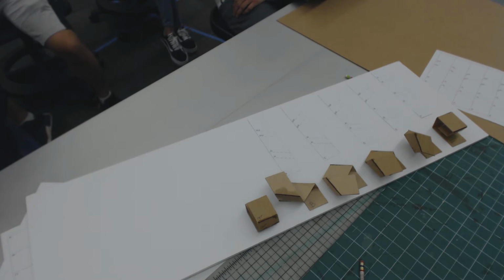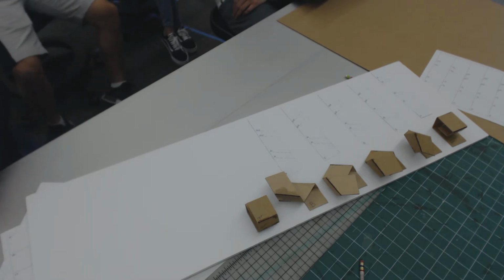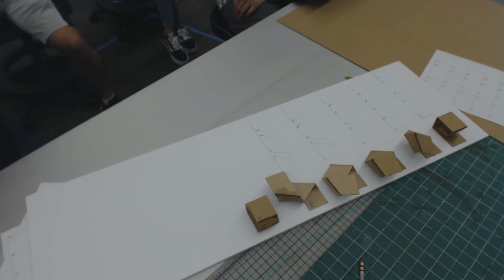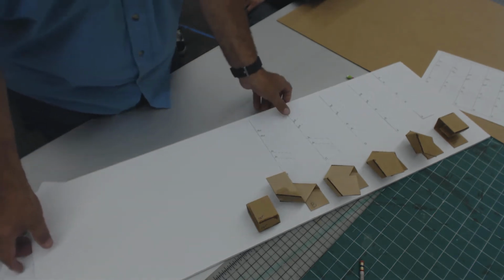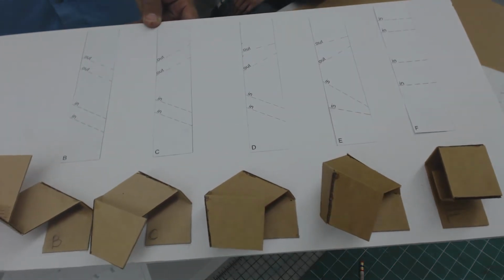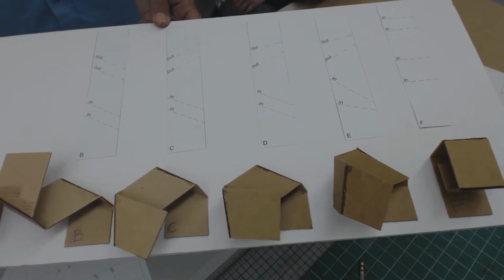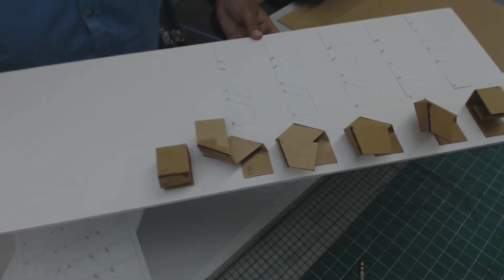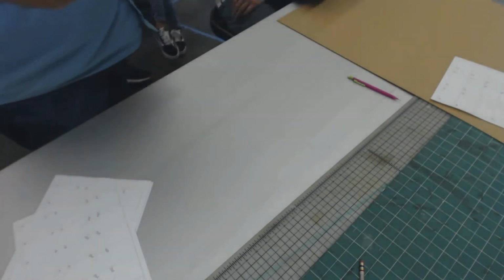Okay, let me make sure that the camera's seeing that. It is. So I'm going to hold this thing up so that it sees it a little bit better, because this camera doesn't seem to do too well. So we're missing A right here. Okay, so you can see that.